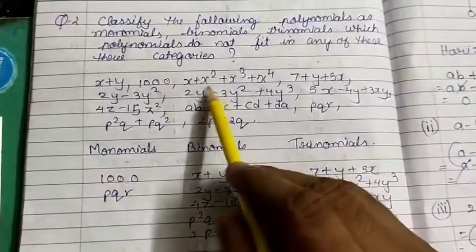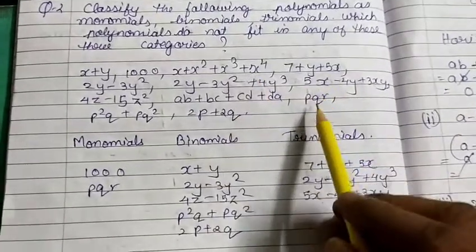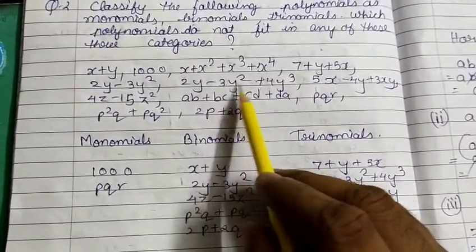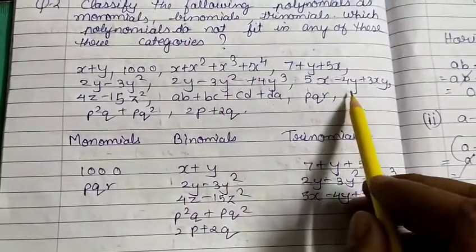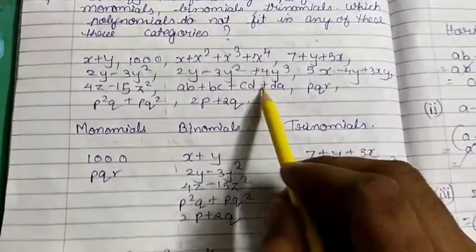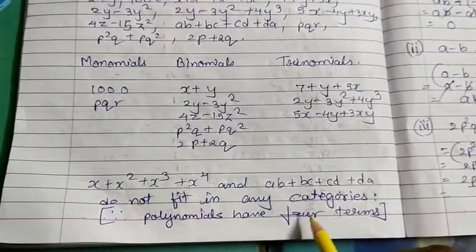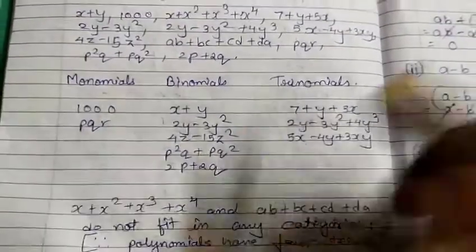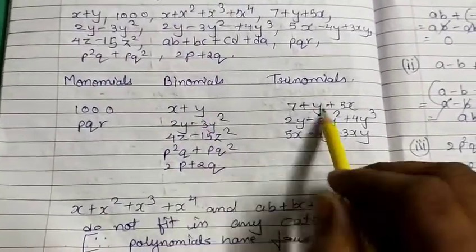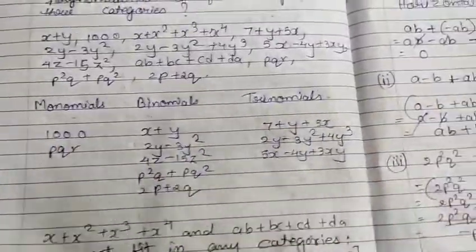So we can say that x plus x square plus 3x square plus 4x and 2y minus 3y square plus, no, not this, another one, AB plus BC plus CD plus DA. These two do not fit in any of the categories because the polynomial has 4 terms. And here it is monomial, binomial and trinomial, so it does not fit in this category.